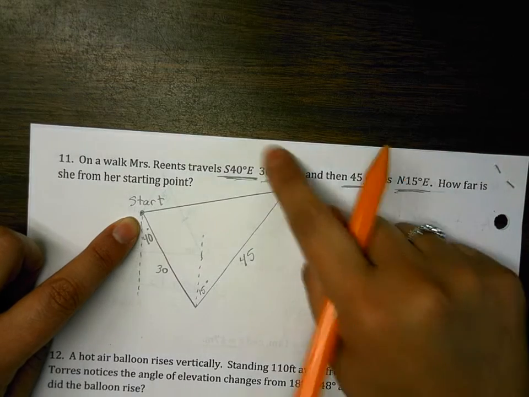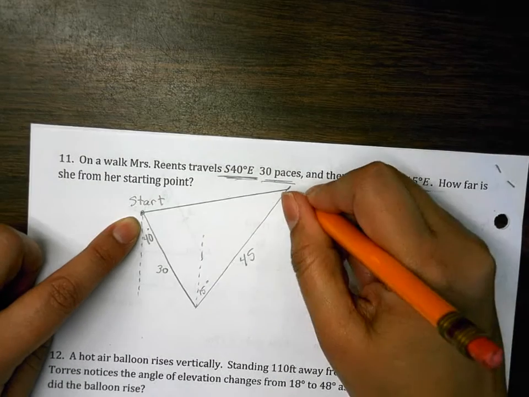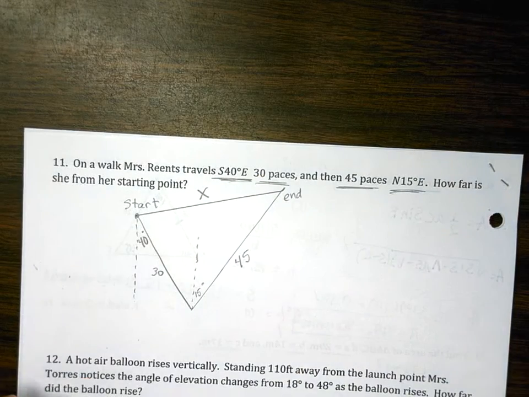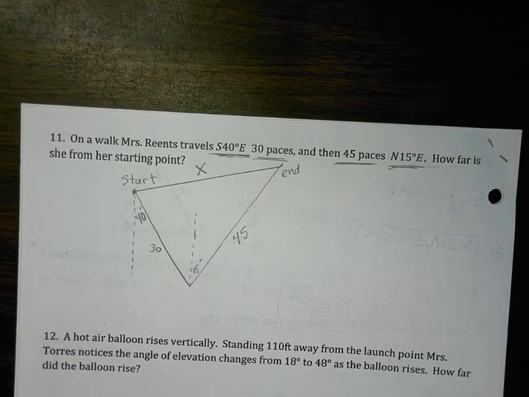Okay, how far is she from her starting point? So here's where she started, here's where she ended. How far is she from her starting point? So we're looking for this length here. Law of sines, law of cosine. Okay, law of cosine is correct. Can you tell us how you knew that? There's a Z shape, so the 40 is on the other side of 15.